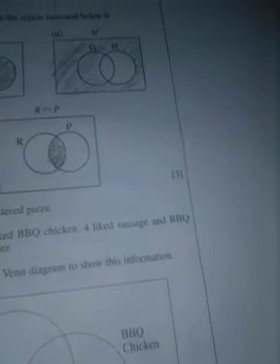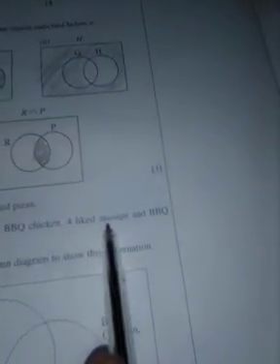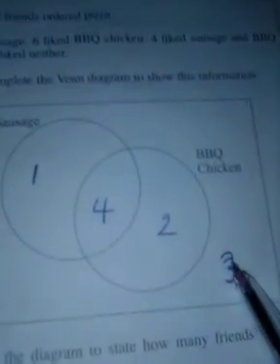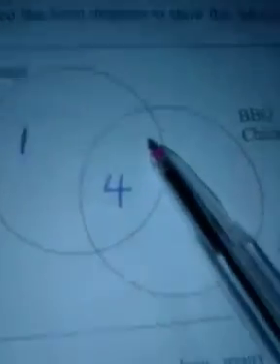A group of friends ordered pizza. 5 like sausage. 6 like barbecue chicken. 4 like sausage and barbecue chicken. 3 like neither. So the 3 who like neither is on the outside. Now it says here 4 like sausage and barbecue, so the 4 right here, sausage and barbecue.